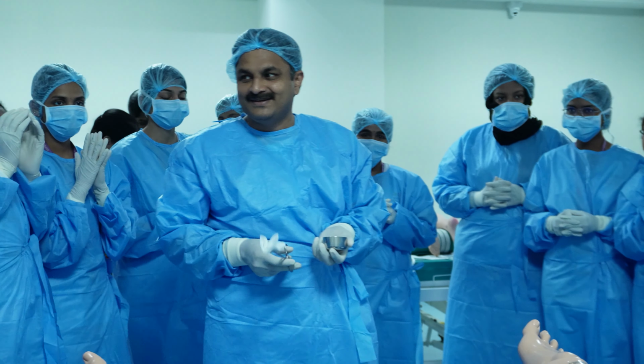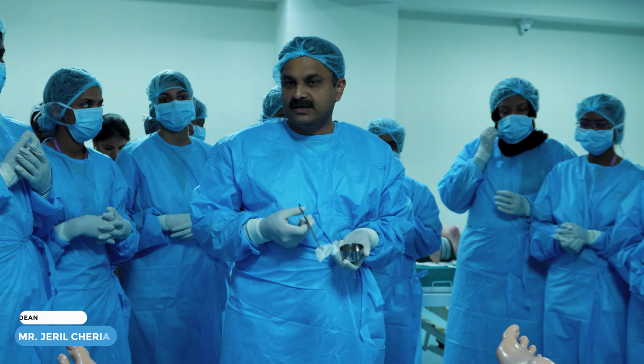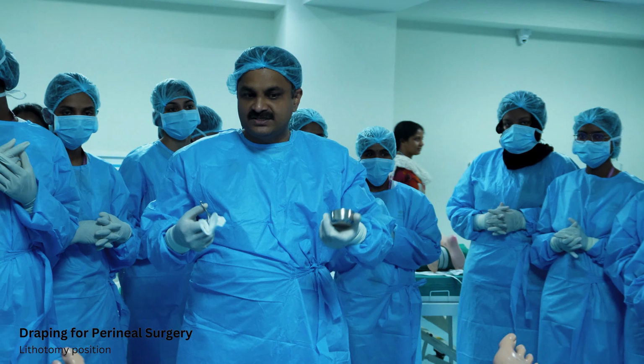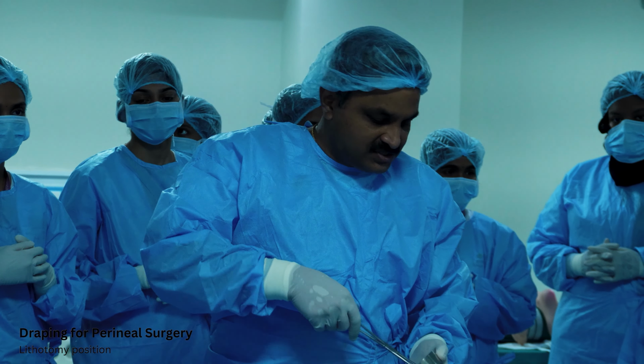Good morning, everyone. Now, we are going to learn the next procedure, that is draping a patient for a cystoscopy or a perineal surgery. We have already placed the patient in a lithotomy position, on two poles. Now, we are just going to clean.